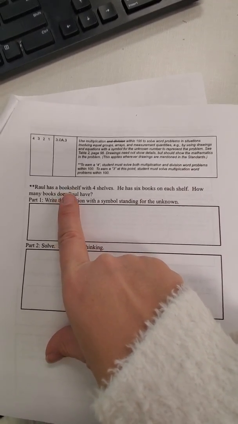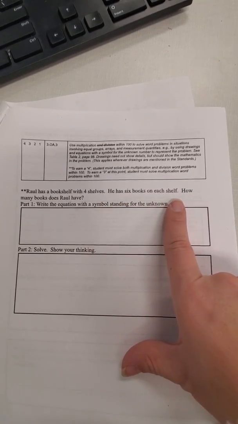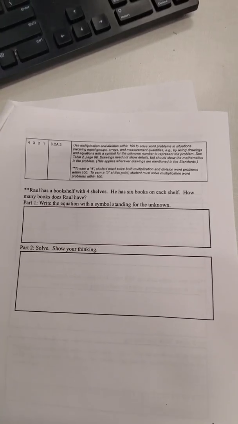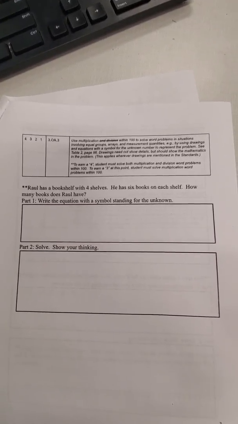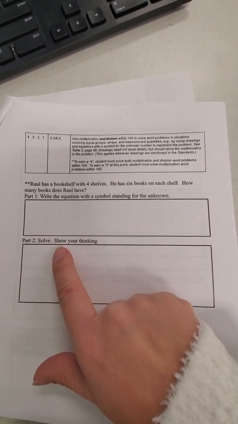Raul has a bookshelf with 4 shelves. He has 6 books on each shelf. How many books does Raul have? Part 1. Write the equation with a symbol standing for the unknown. Part 2. Solve, show your thinking.